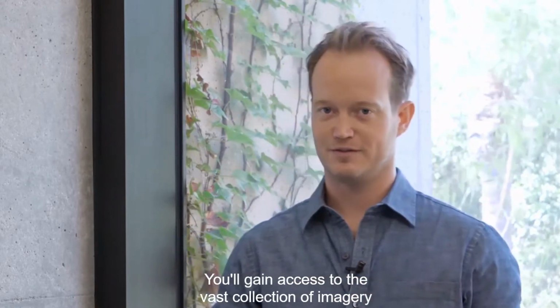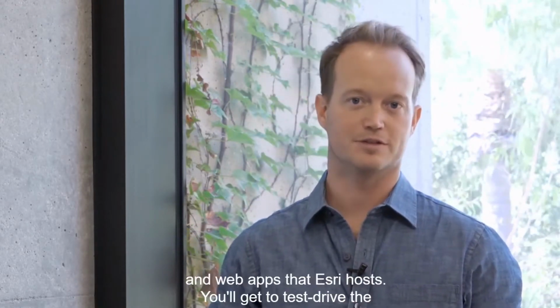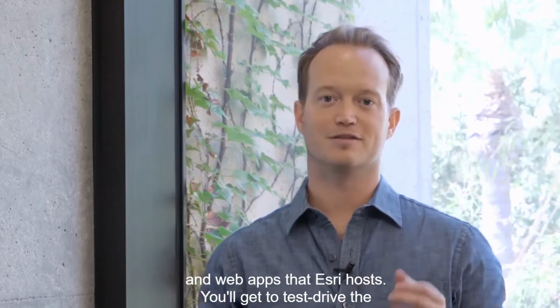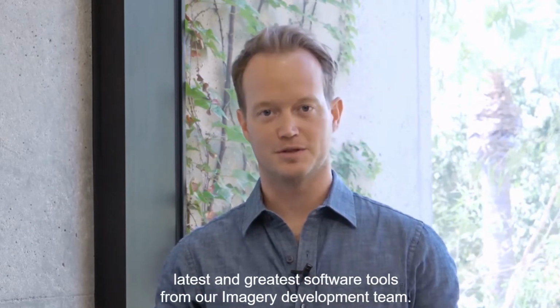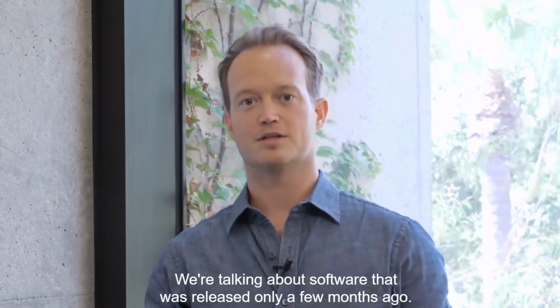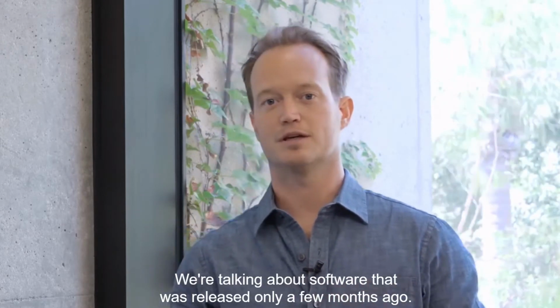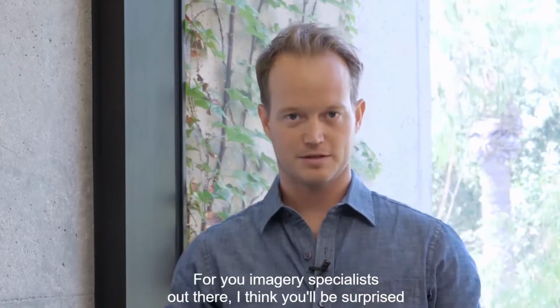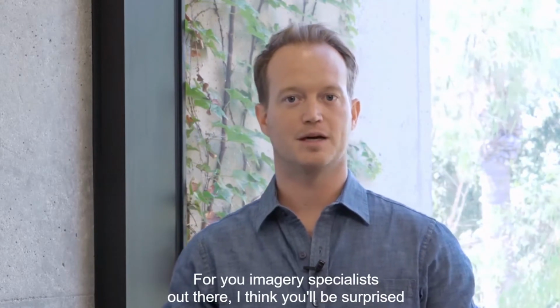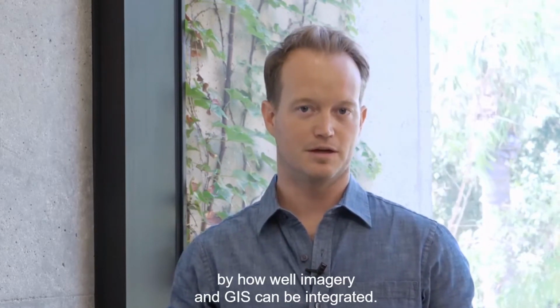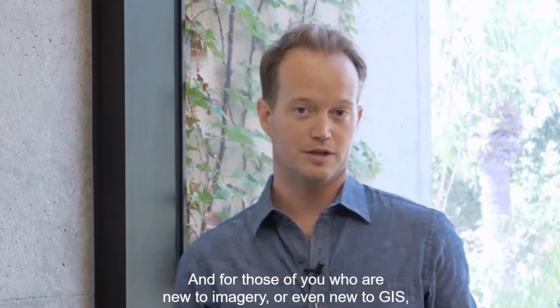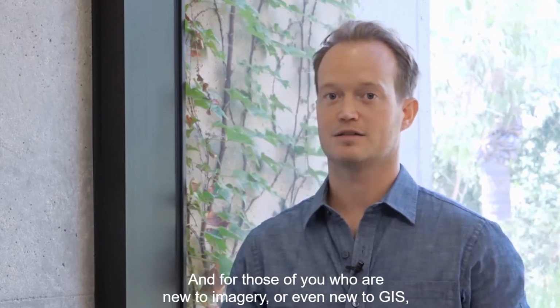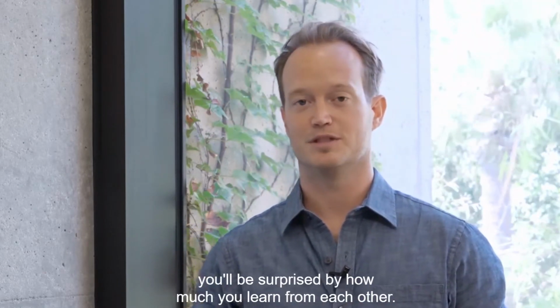Here's what you're going to get out of this course. You'll gain access to the vast collection of imagery and web apps that ESRI hosts. You'll get to test drive the latest and greatest software tools from our imagery development team. We're talking about software that was released only a few months ago. For you imagery specialists out there, I think you'll be surprised by how well imagery and GIS can be integrated. And for those of you who are new to imagery or even new to GIS, you'll be surprised by how much you learn from each other.